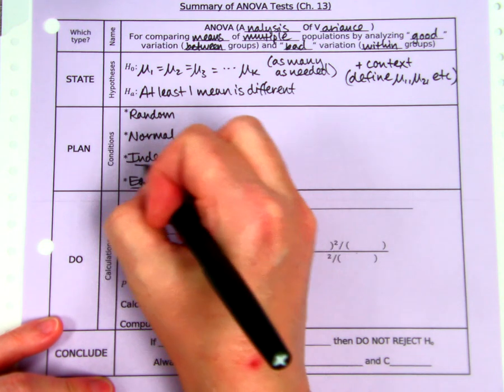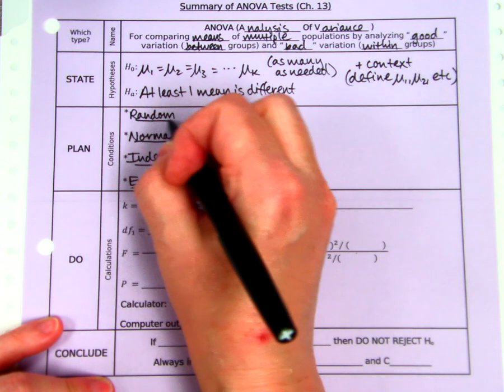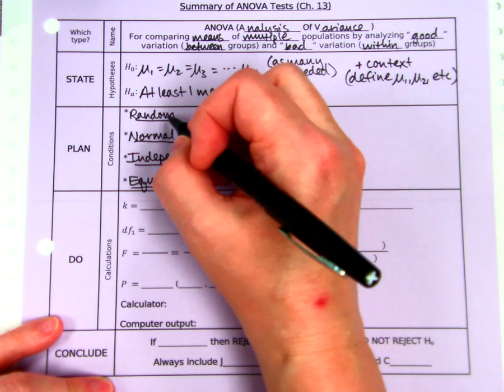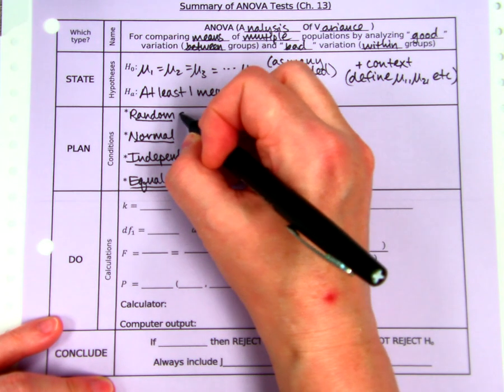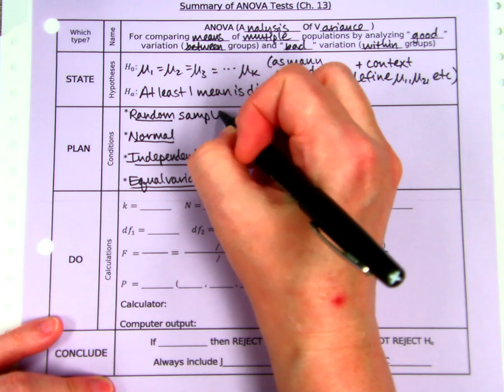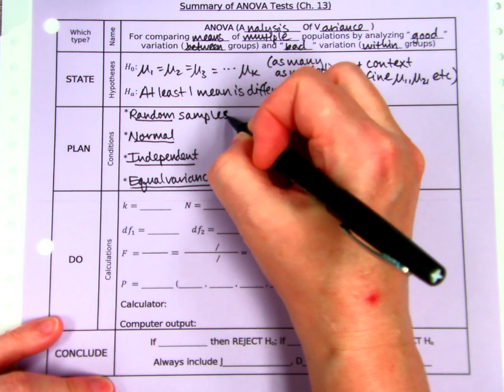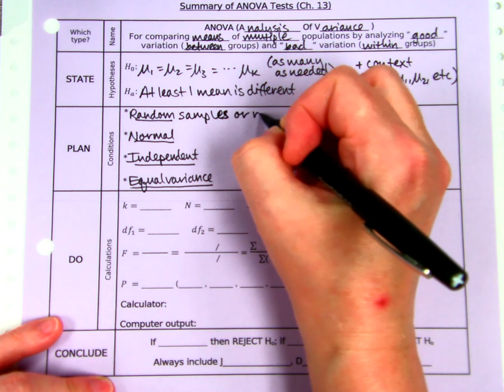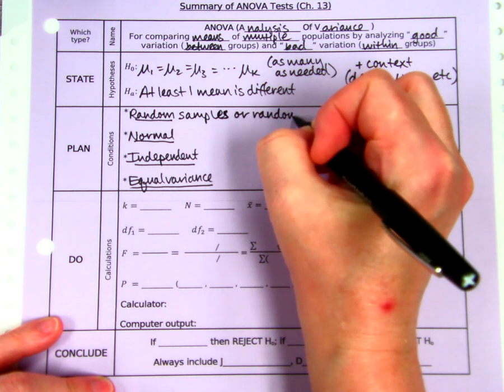So how do you check those? There's lots of room to write that on this chart. So the random thing has to be random samples from each population, or you might have randomly assigned treatments, and that would be given in the problem.